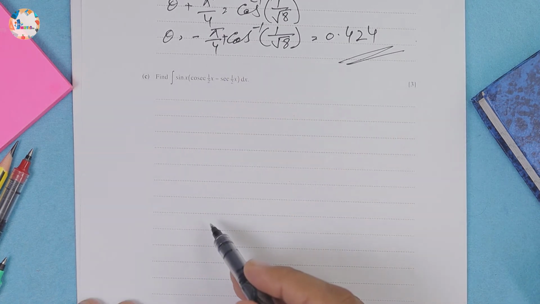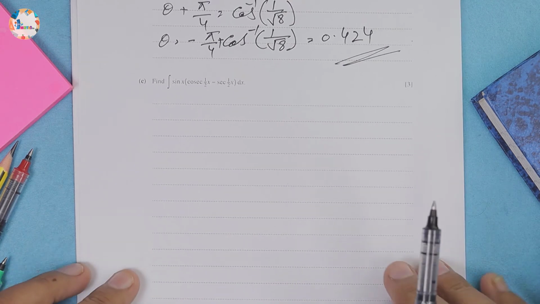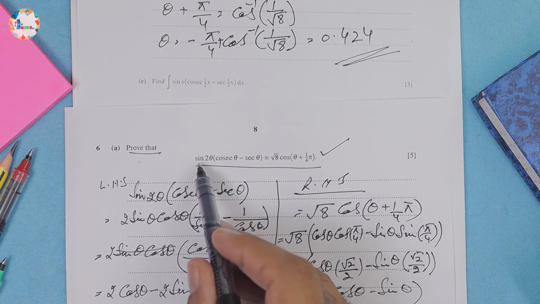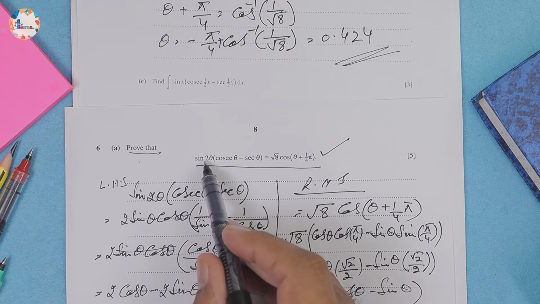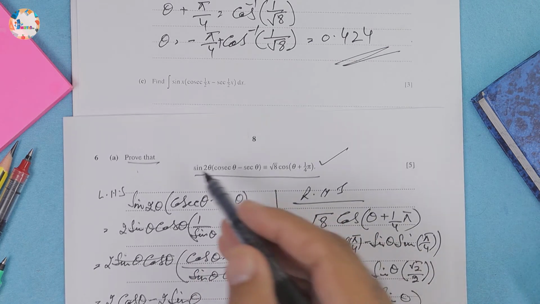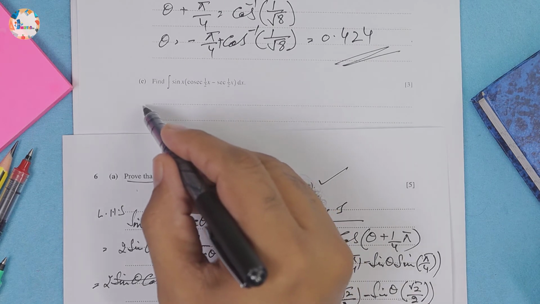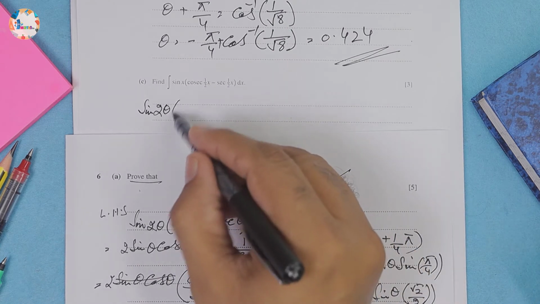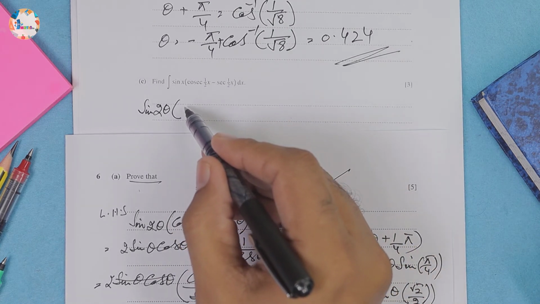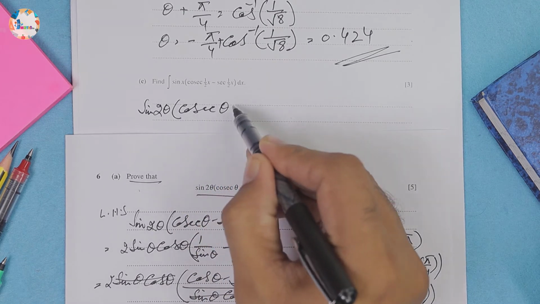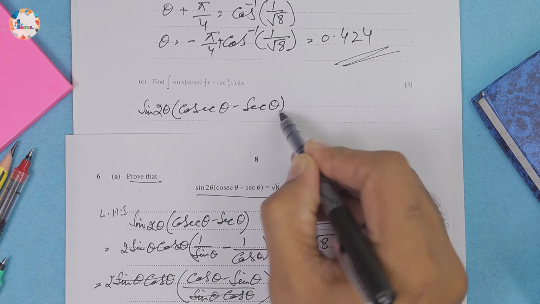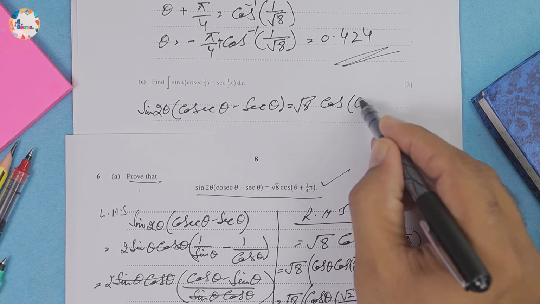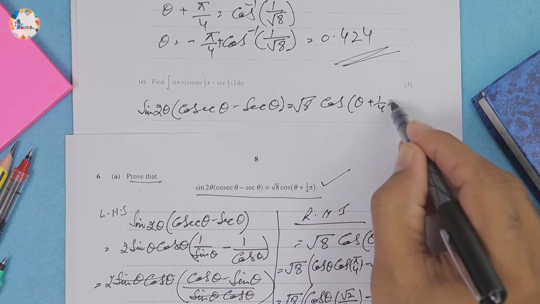In this part, if we write theta is equal to x by 2, I will write this equation, sine of 2 theta, copying question number 6a part, cosecant theta minus secant theta is equal to root of 8 cos of theta plus 1 by 4 pi.